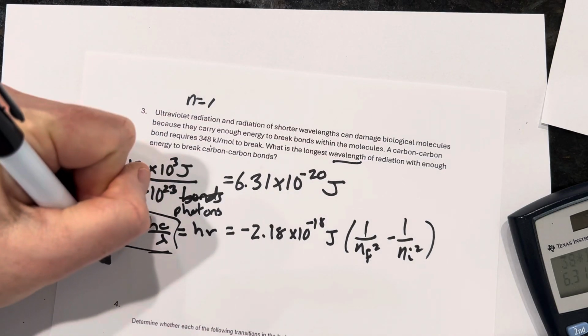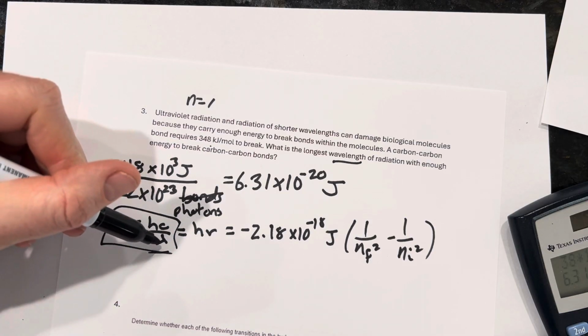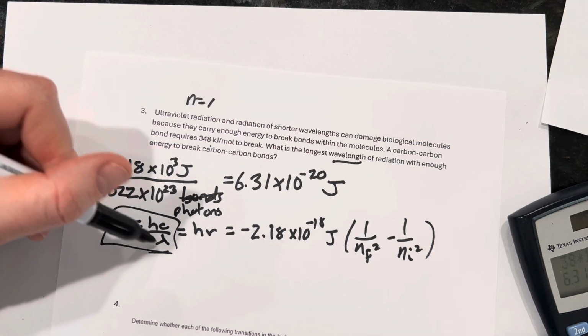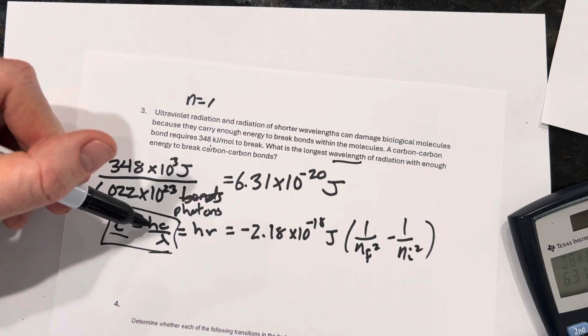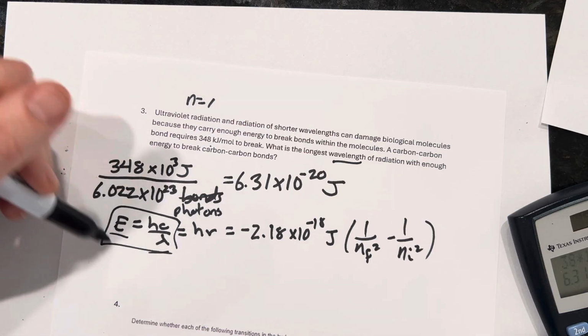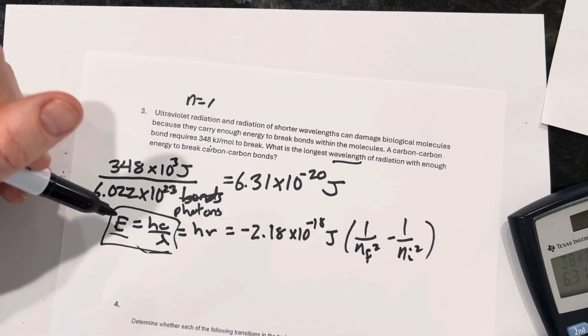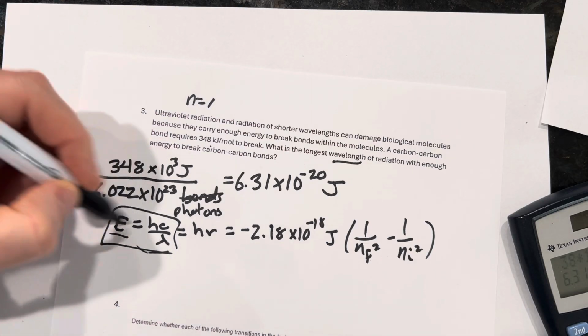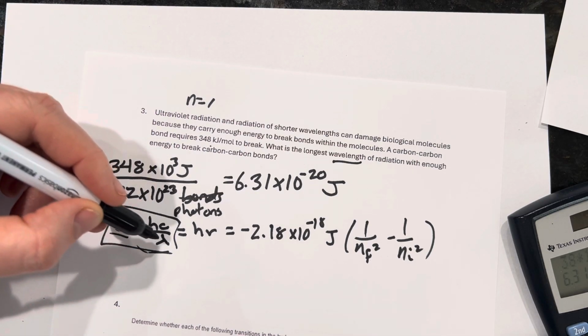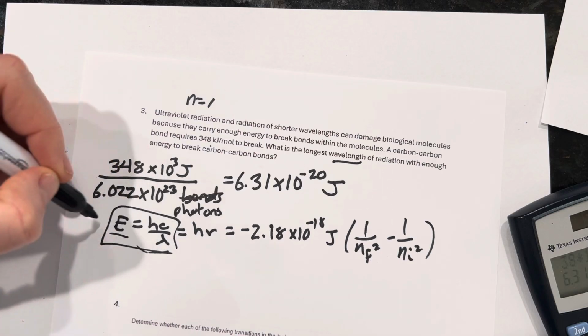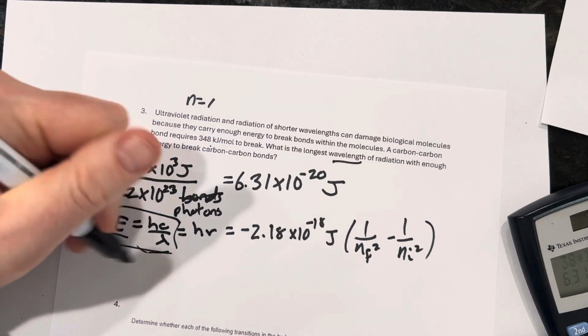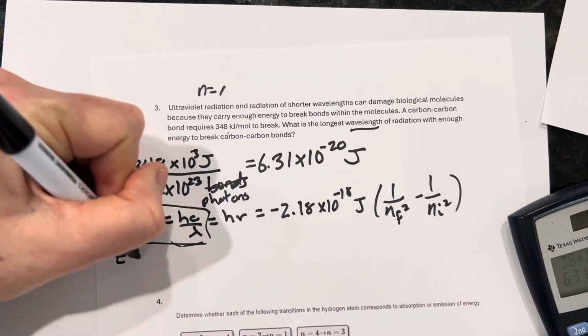All right, so we know that we're solving for wavelength. We have E, we have H, we have C. So let's go ahead and rewrite this, but have it solve for wavelength. Now, if I was trying to get wavelength alone, hopefully you agree I'd multiply both sides by the wavelength, right?